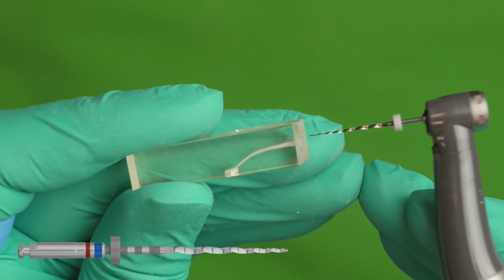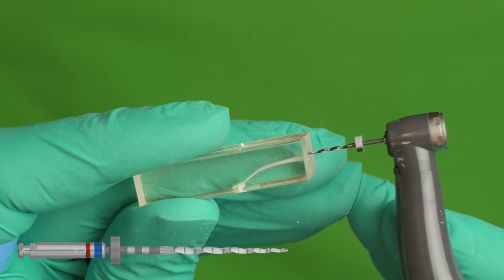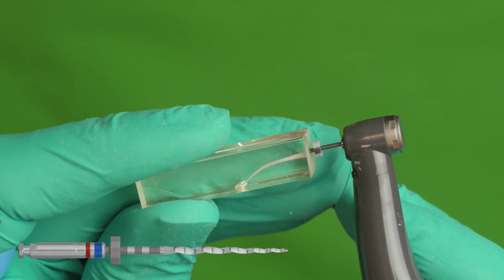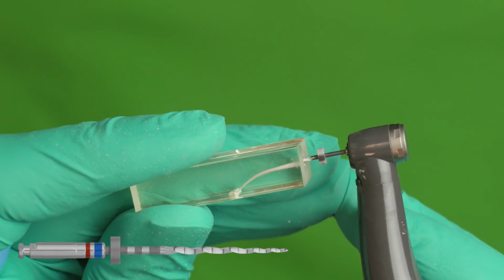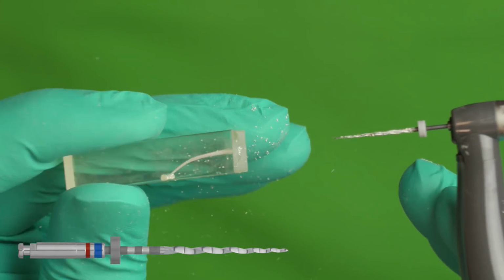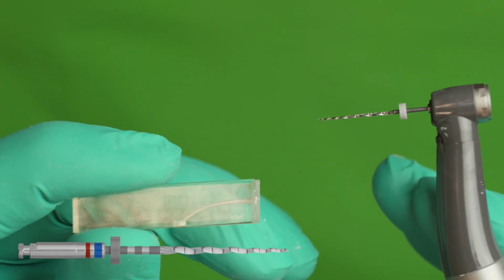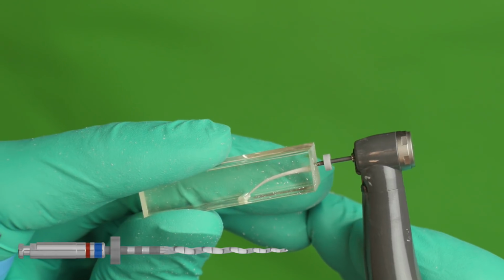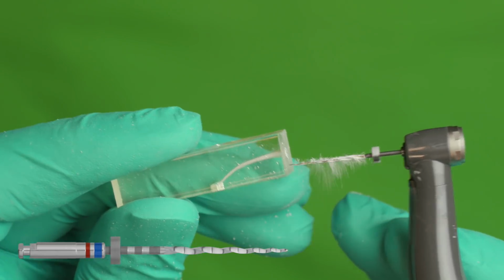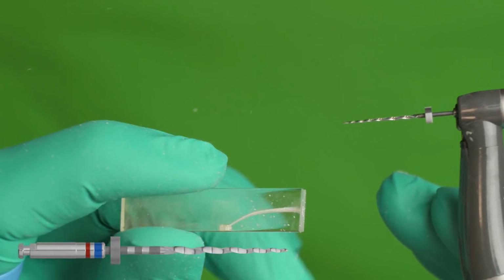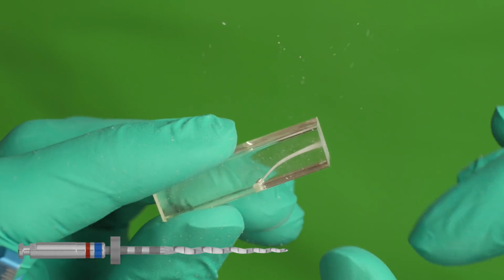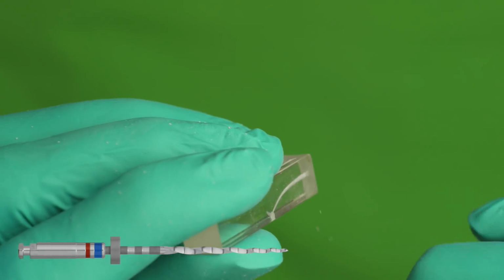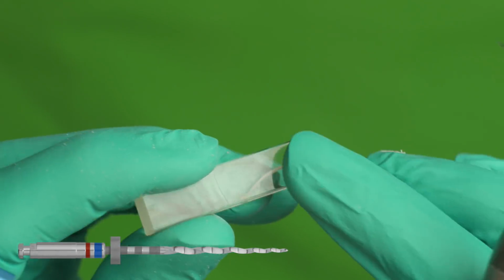So what we're going to do now is move back up in size to a size 30, and you can see that the size 30 now easily reaches the apex as well, removing the debris, and with 2 rhythm motions, we're already at the full working length with the size 30. So that's perfect. Now we're going to irrigate and clean out the loose debris that's in the block.